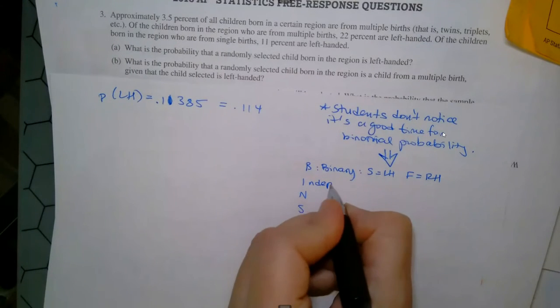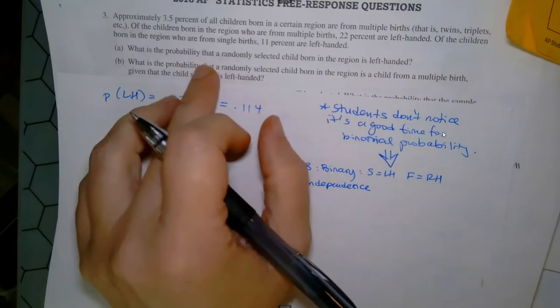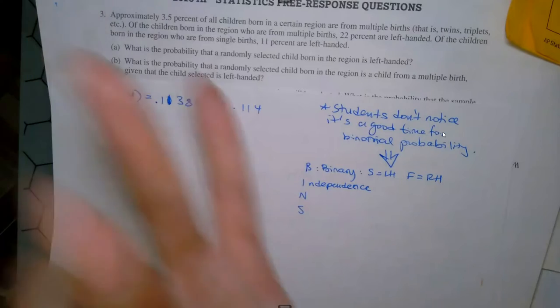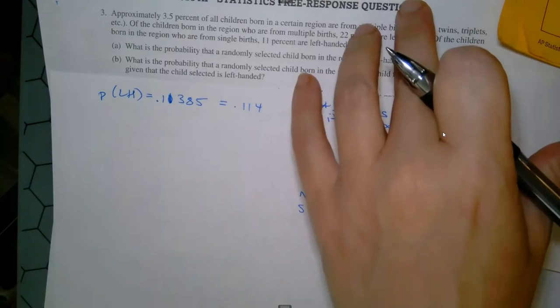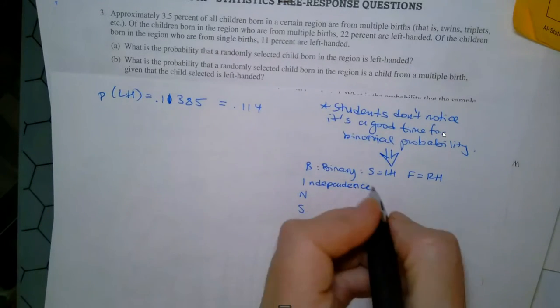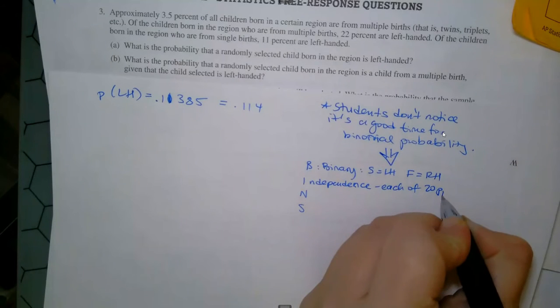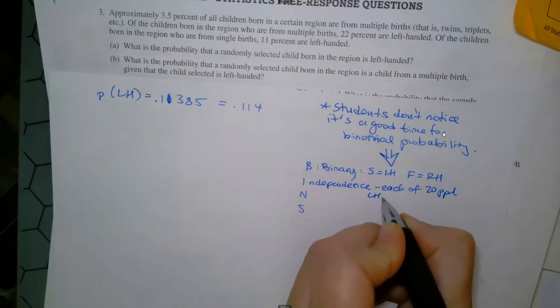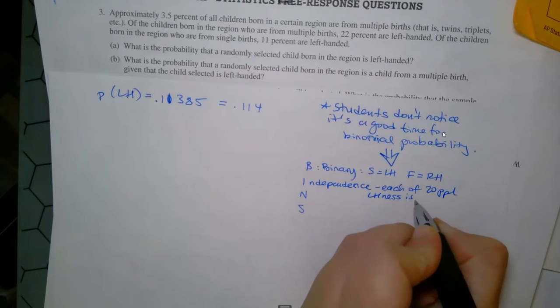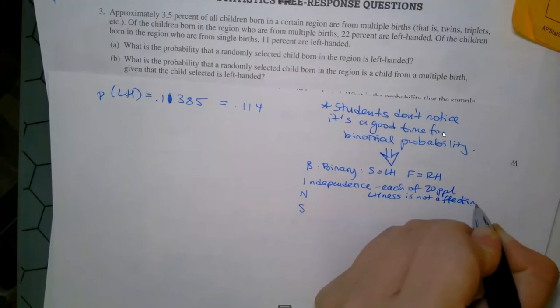Independence. The idea with independence is each of these 20 people that's going to get selected will not affect other people's chance of being left-handed. So maybe we don't get a pair of twins in there. Okay, that's going to be interesting. So we're ignoring the fact that we know that birth type affects it. But each of the 20 people's left-handedness is not affecting anyone else. That's independence.